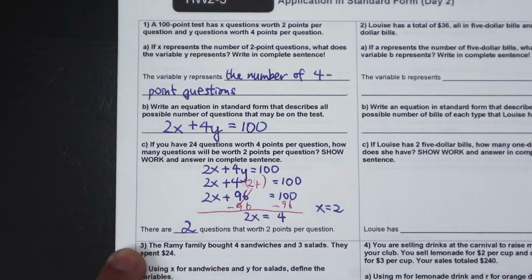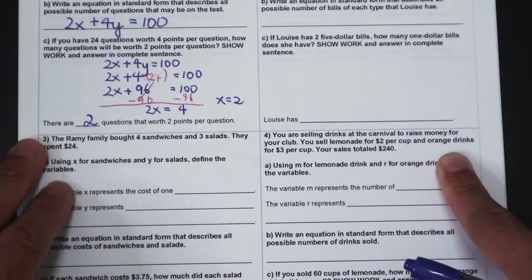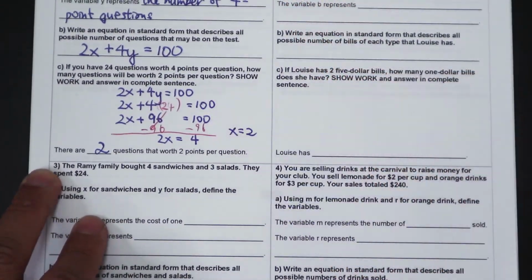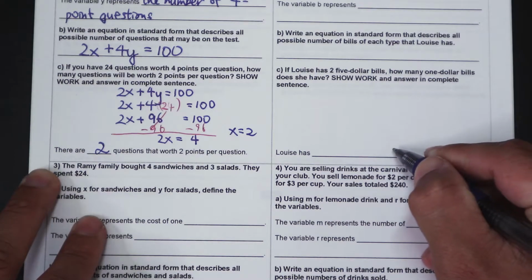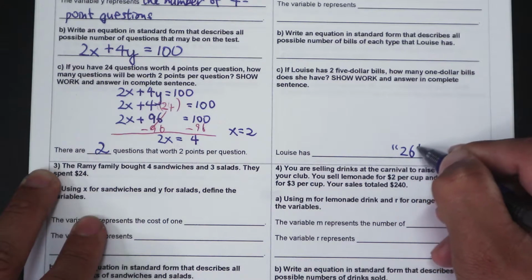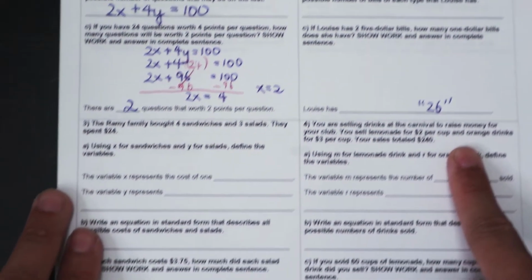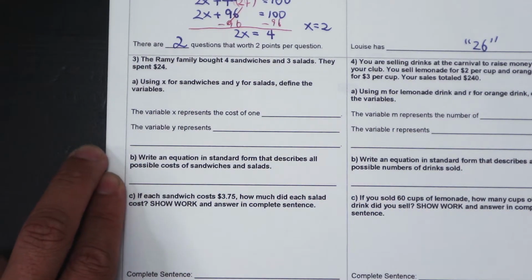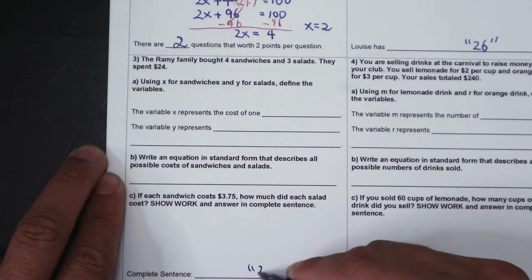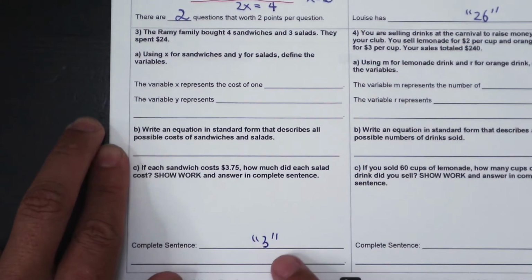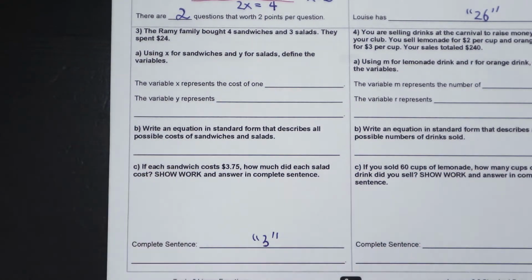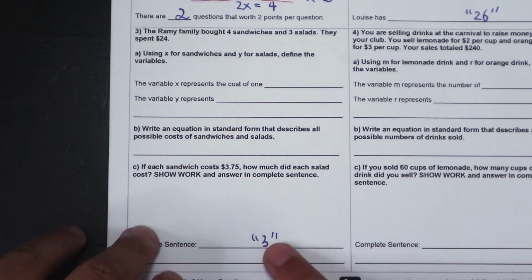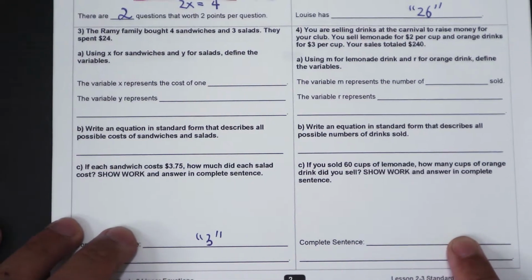Now to give you a head start, the answers, right? For example, for number 2, your answer at the end for part C should have the number 26. And then for number 3, again for part C, you should have the number 3 somewhere in your answer. Of course, you cannot just write 3, because you have to write the whole complete sentence, but your answer should involve the number 3 as a way to check your answer.